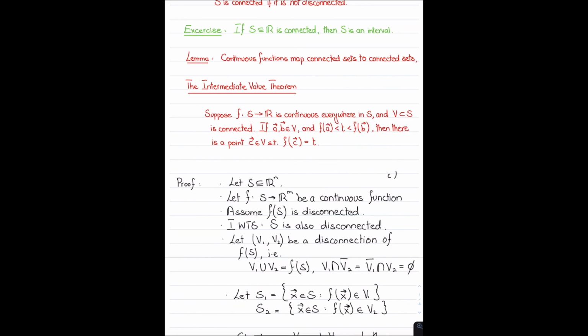Now, what is the plan? How are we going to go about proving this? While the proof is extremely short, here's the idea. We assume that V is connected, so therefore f of V is also connected. That follows from the fact that continuous functions map connected sets to connected sets. We know even further that f of V must be an interval.